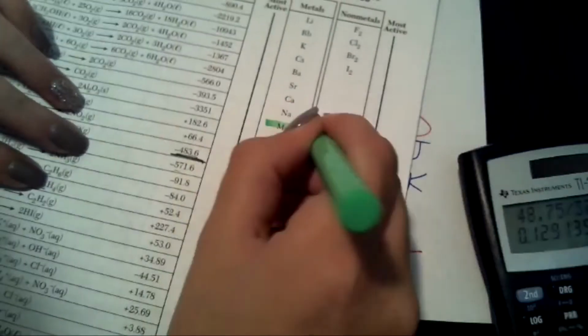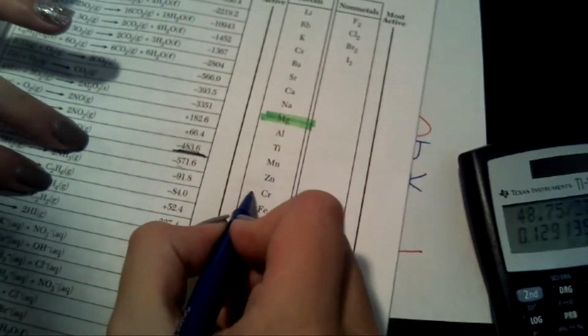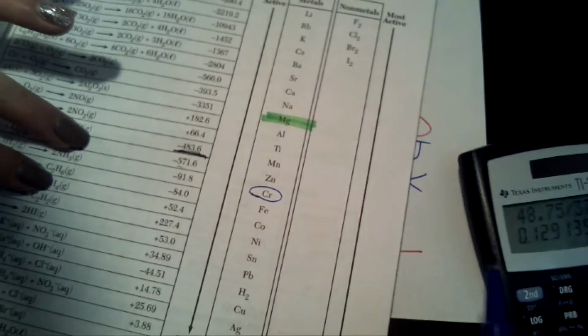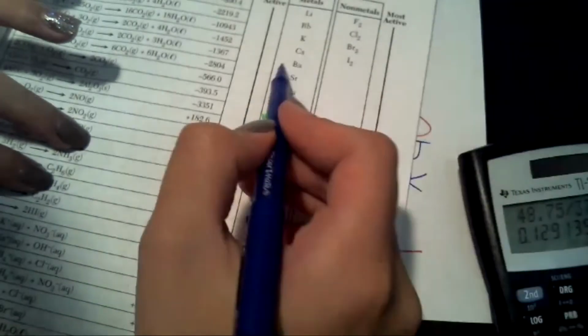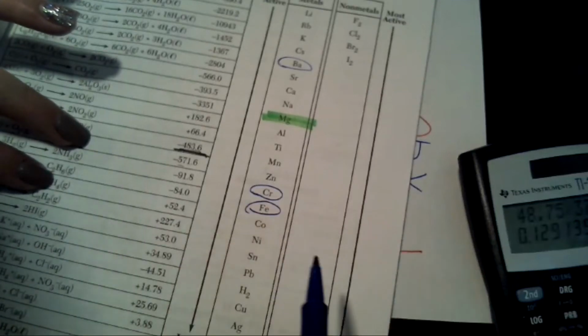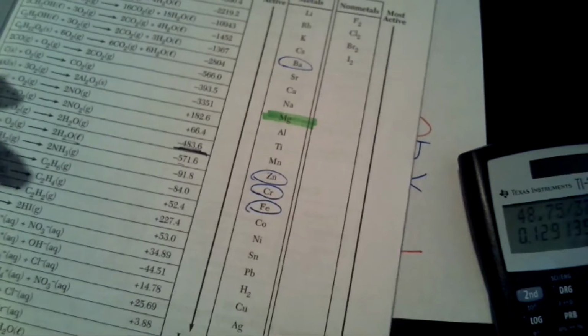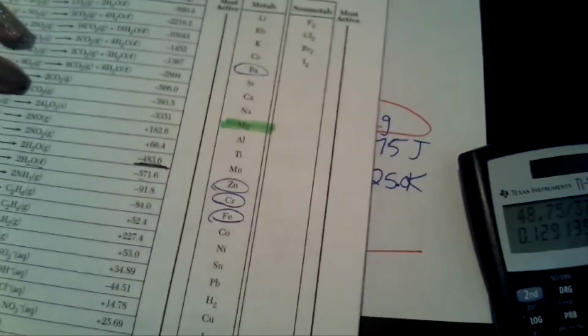Magnesium is right here. We are comparing chromium, barium, iron, and zinc. Okay, test taker, which one of these is not like the others?